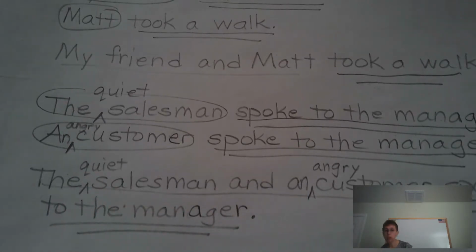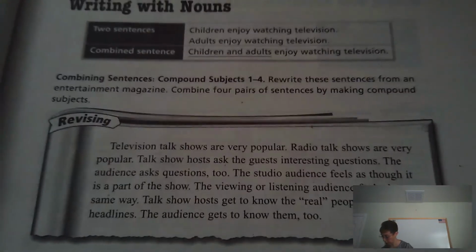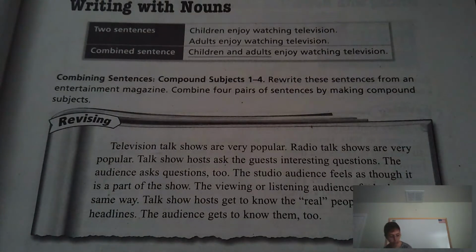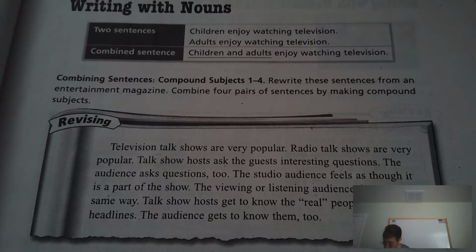Okay, let's take a look now at the workbook, page 23. And we take a look here. Again, it says to rewrite these sentences from an entertainment magazine. Combine 4 pairs of sentences by making compound subjects. Okay, so we take a look.